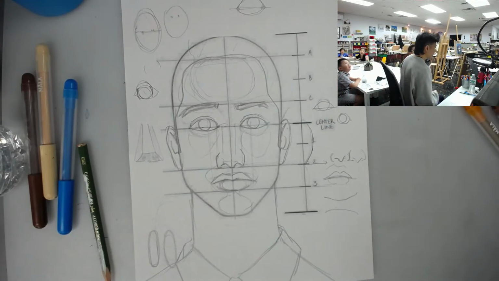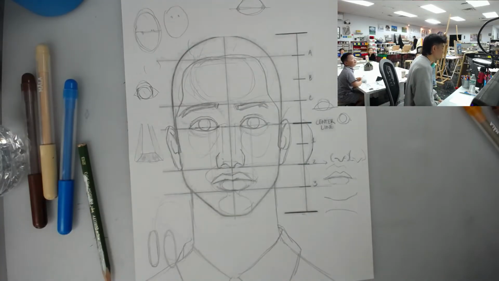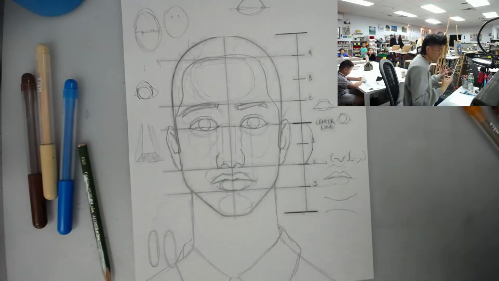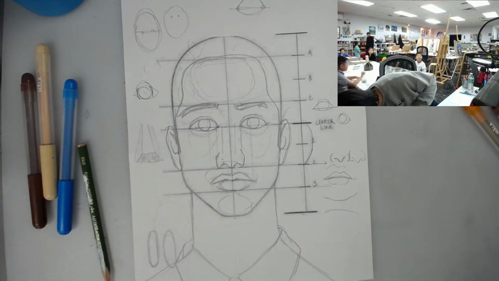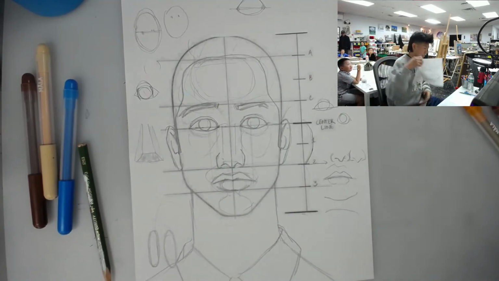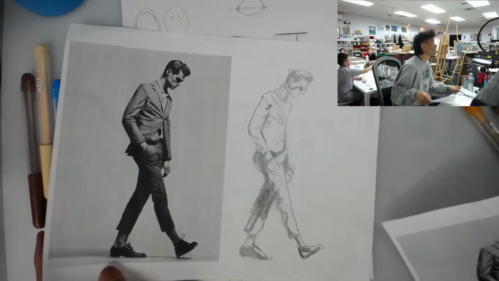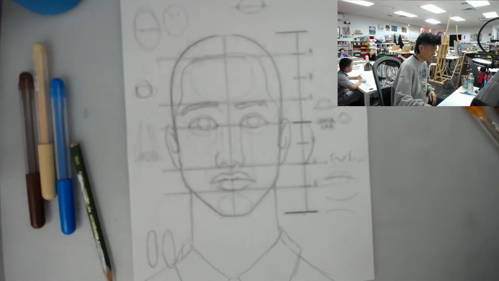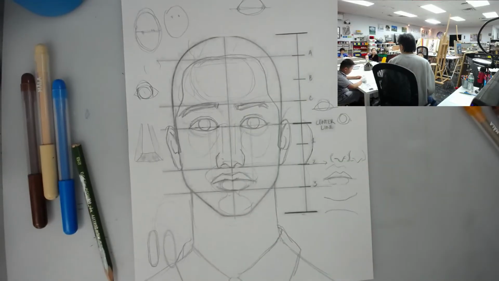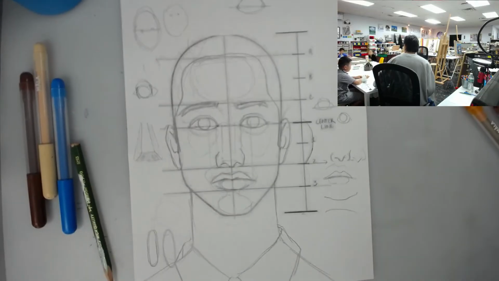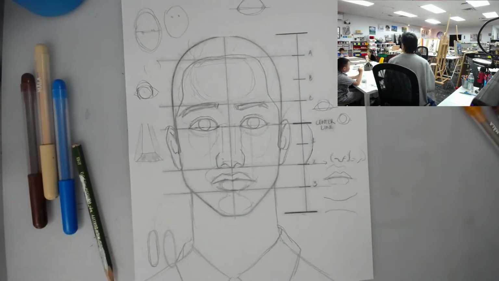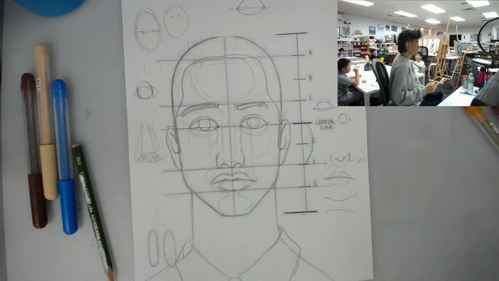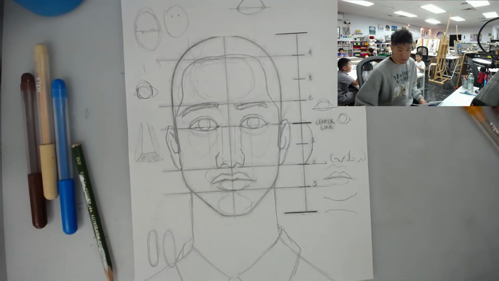So we're going into faces now that we finished figures. Have you finished doing the figures? We did that last time. We're moving into faces. To do faces, we have to learn where to place the eyes and stuff, and the eyebrows.